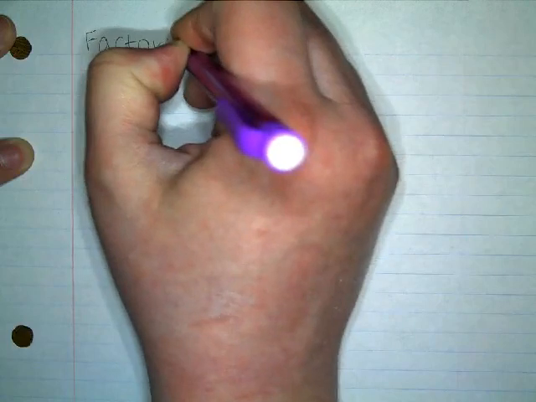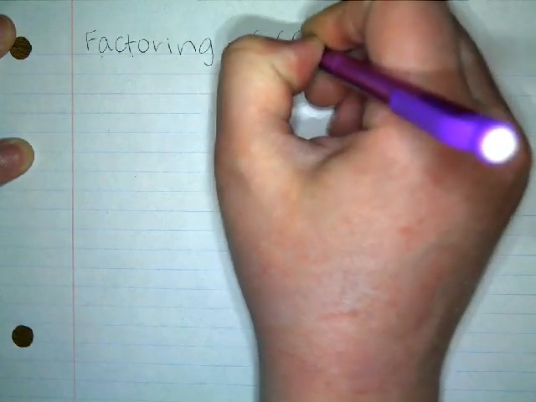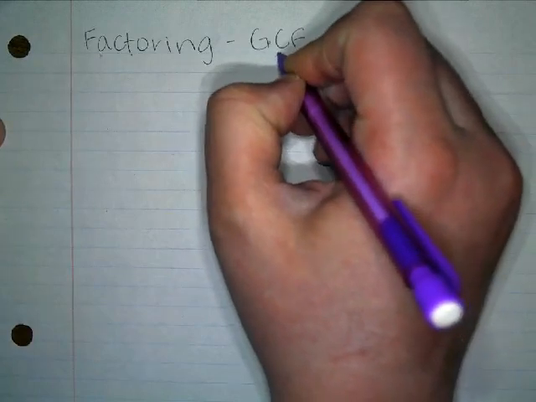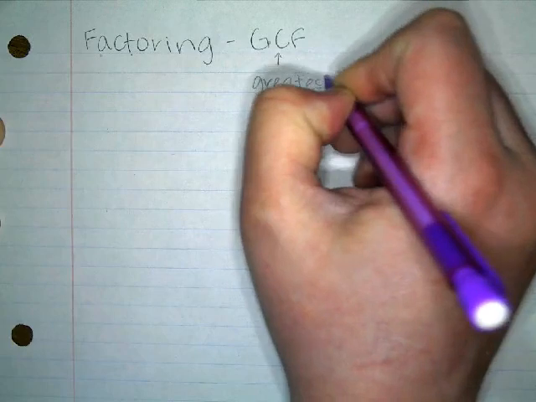Go ahead and write factoring at the top of your page. We're going to spend several days factoring because we have to remember how to do it. So today we are only going to focus on finding the GCF, greatest common factor. GCF means greatest common factor.